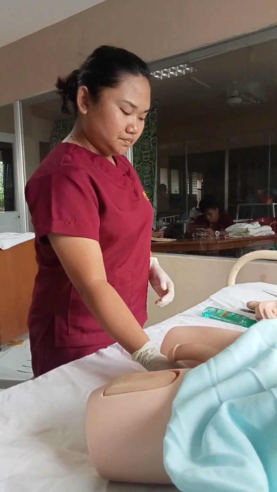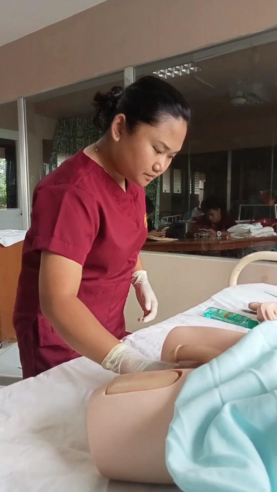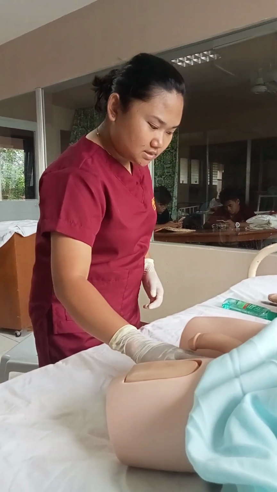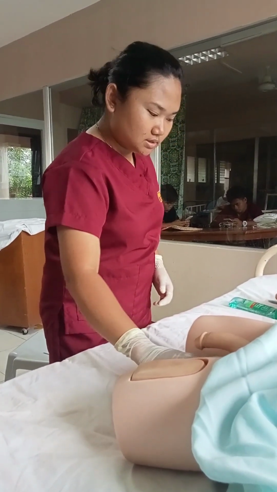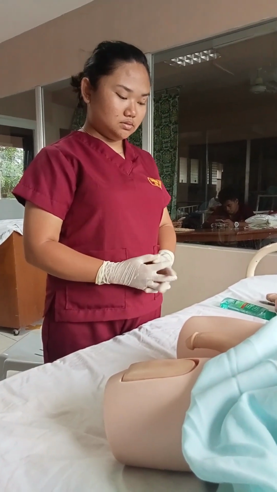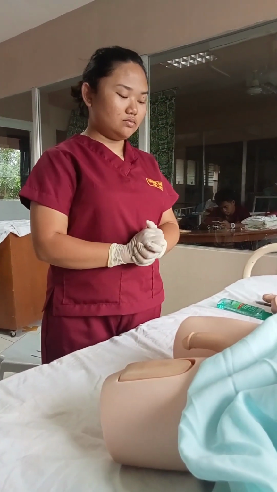Ipapalpate ko po, sir, for each testis, noting any swelling or tenderness. So, to simulate the scrotal contents. Next po is the inguinal area.